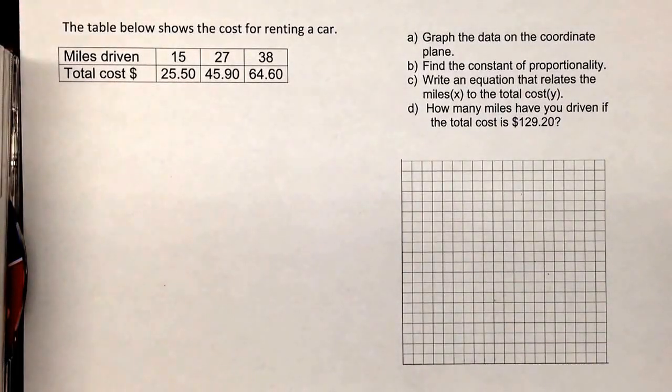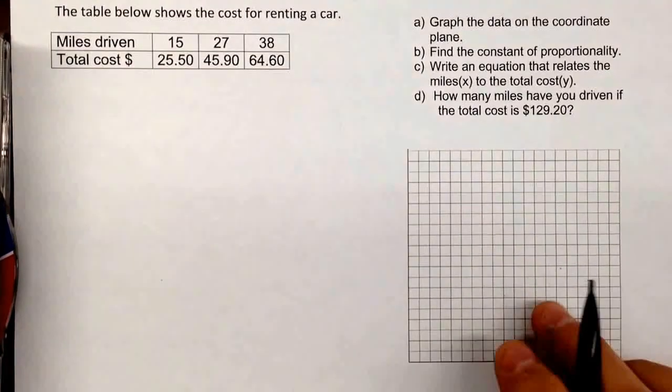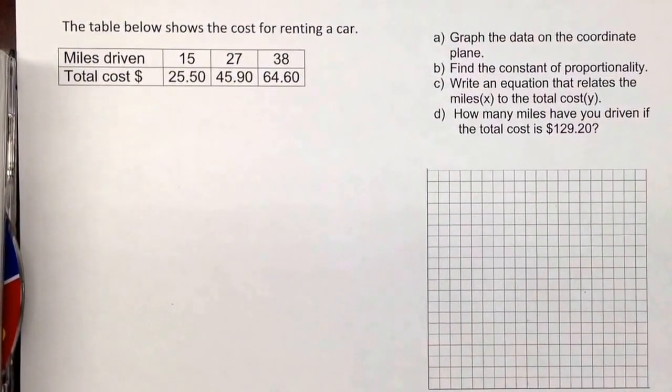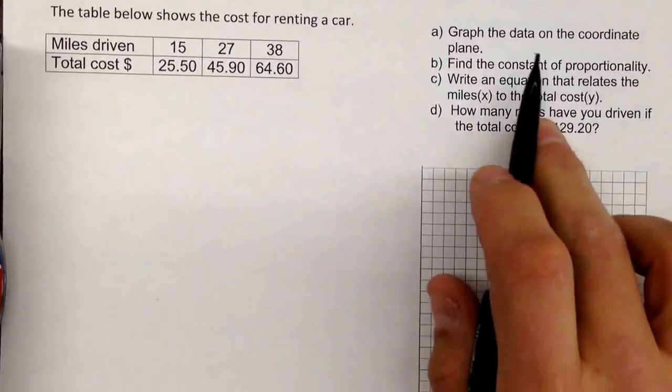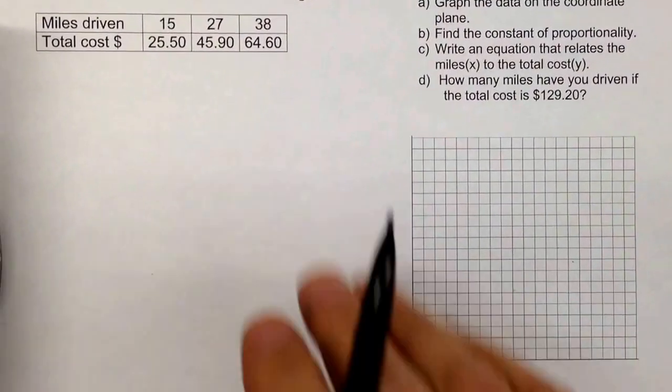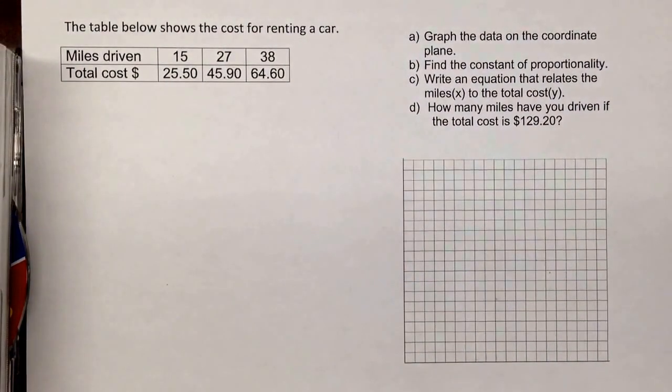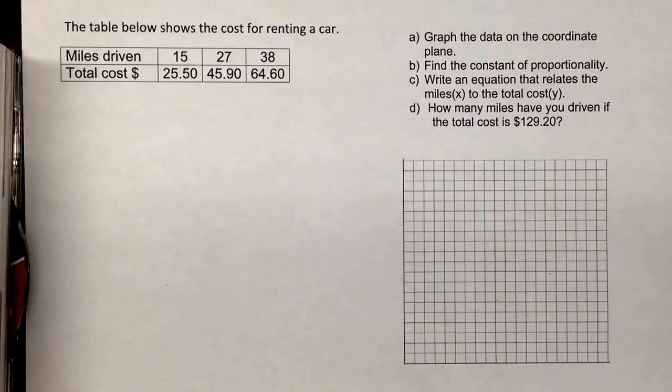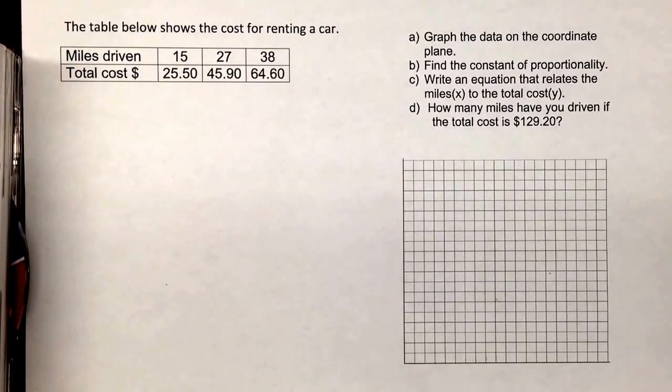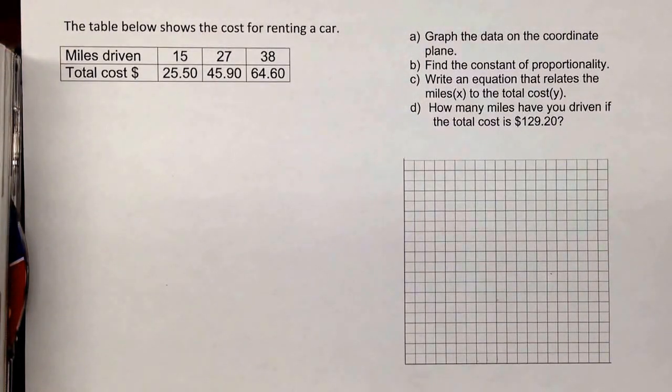This time we're going to be talking about drawing a graph based on the data in the table, and then answering some questions about that graph, kind of like what we did today in class. Today is Friday, January 30th, so this video should be posted by Monday, and you can then see an example of a problem like we did in class. We'll start off with the first thing, which is graph the data in the coordinate plane.